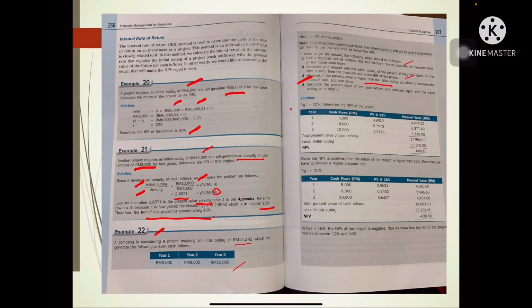All right, let's say we try 12%. Our cash inflows are 5,000 in year 1, 8,000 in year 2, and 10,000 in year 3, and then we multiply with the present value table. This is not an annuity because this is uneven. So the year 1 cash flow, you multiply with the present value factor, and you get 4,464.